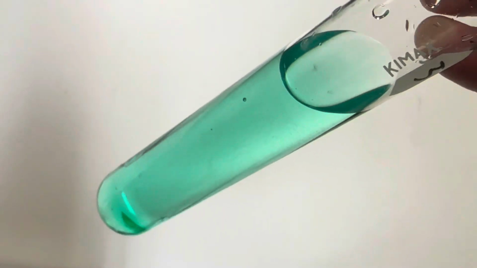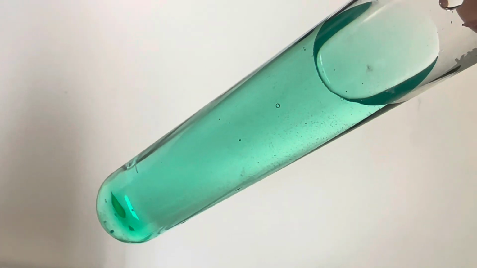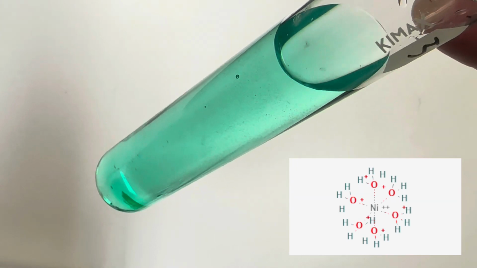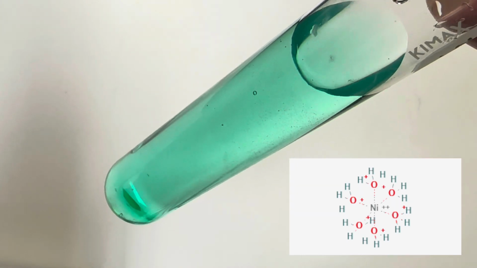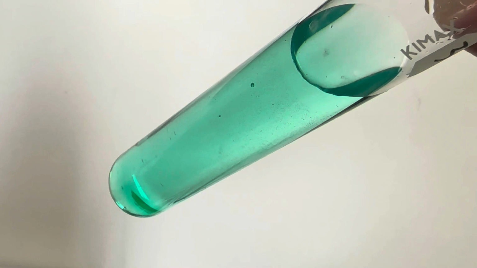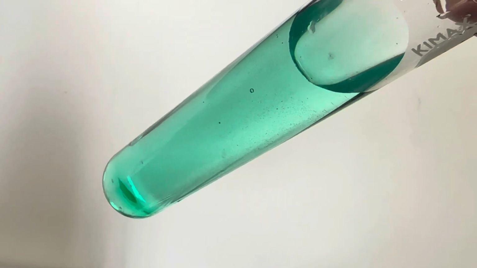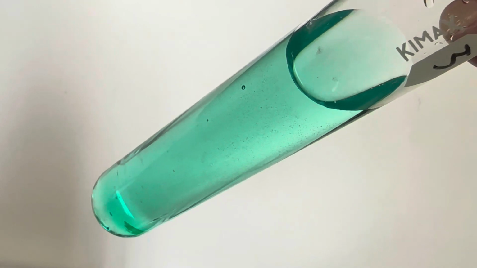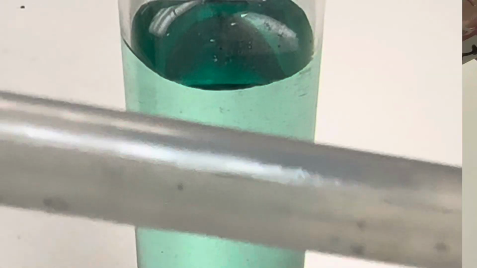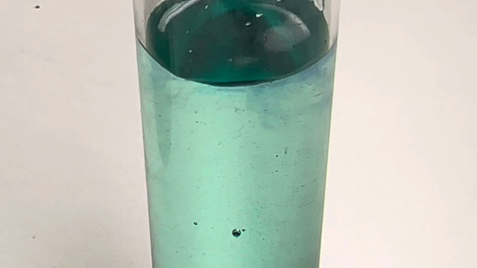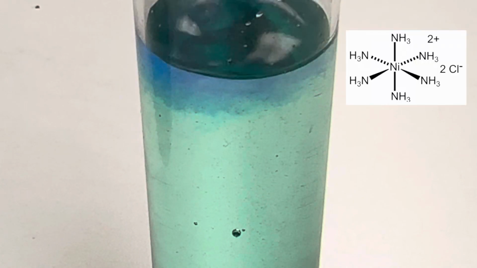So now we have this nice aqueous solution of nickel-2 chloride hexahydrate, where we have 6 water molecules acting as the ligand. What will happen when we start adding drops of ammonium hydroxide? Will there be a ligand exchange? And if so, will it be a change of color? Let's find out. Okay, now we'll start adding our drops of ammonium hydroxide and look what happens.